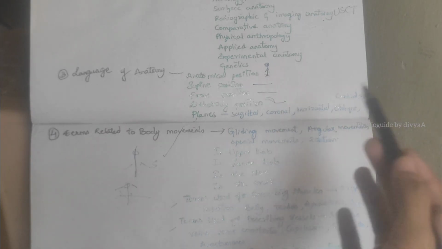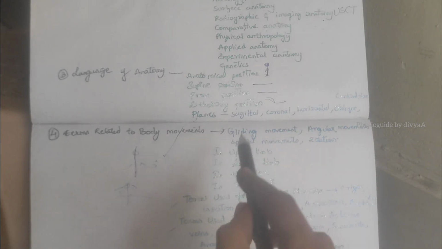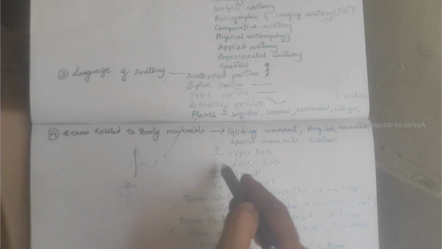In angular movement, we'll see flexion, extension, lateral flexion, abduction, adduction. In special movements, we'll see pronation, supination, protraction, retraction, inversion, eversion. In rotation, medial rotation, lateral rotation. So now we'll see in detail separately in upper limb, lower limb.